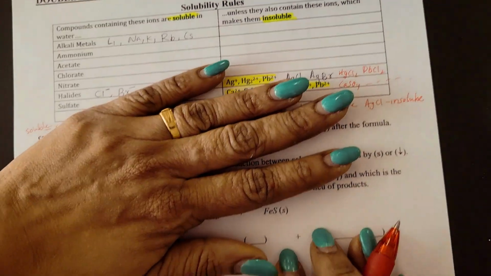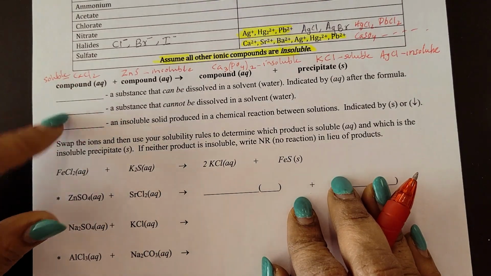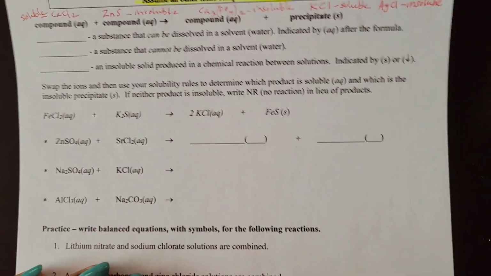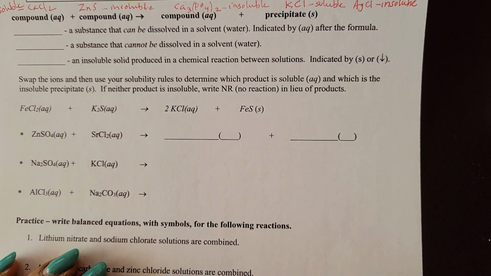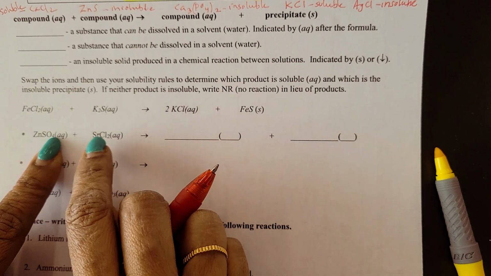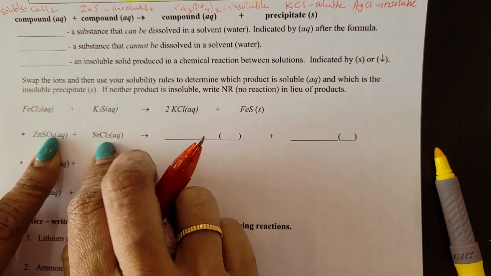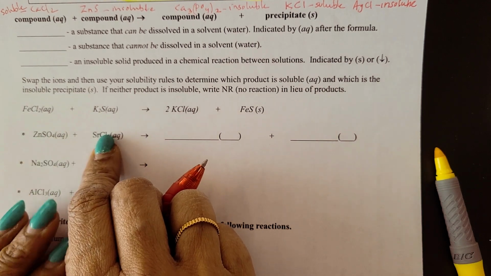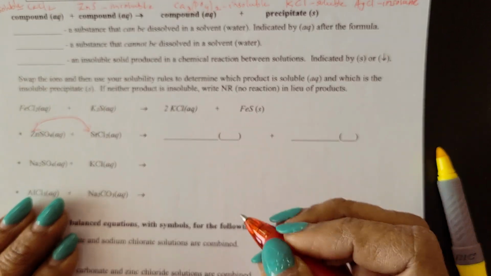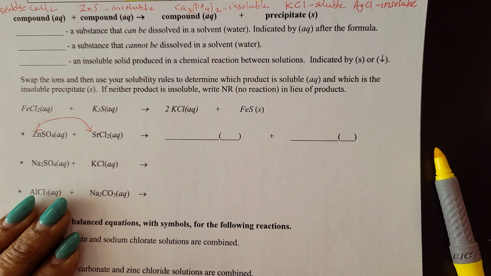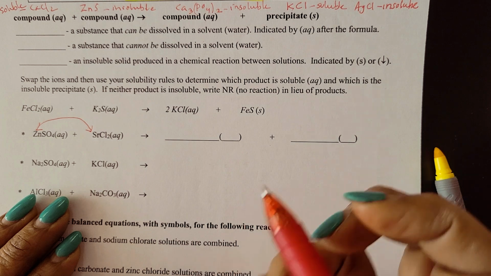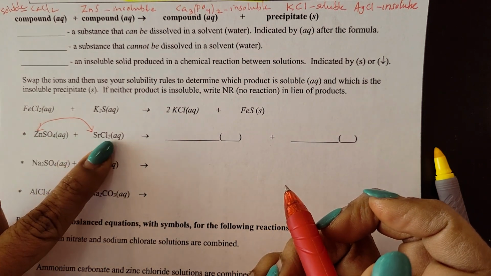Okay, let's try. So you wrote this one? Yeah. Okay, let's try the example. We are going to decide how we can see whether there is a reaction or no reaction. Now, you are given zinc sulfate with strontium chloride. There are two ionic compounds given. First step, swap the metal. You don't need to look at any rules for that. You are just swapping them. You don't need the reactivity rule, the activity series. That is only for single replacement. So, zinc will go with the chlorine.